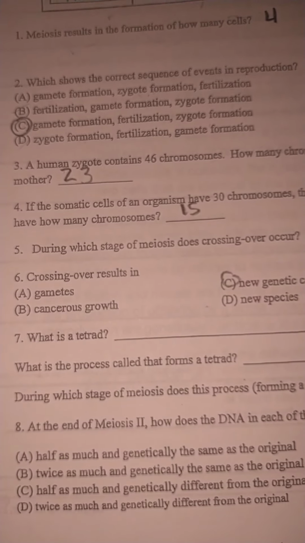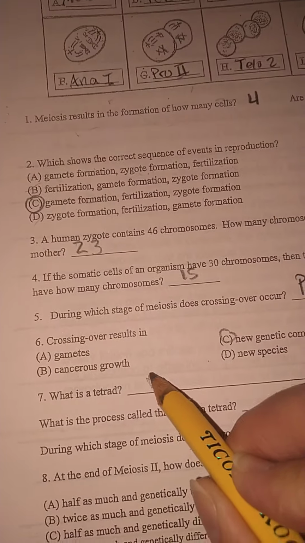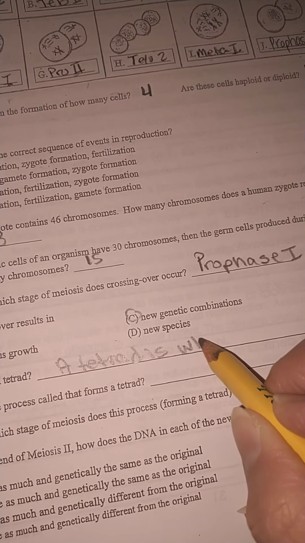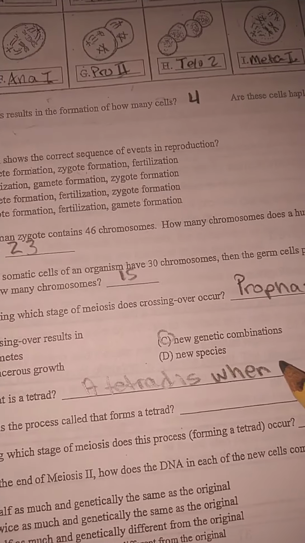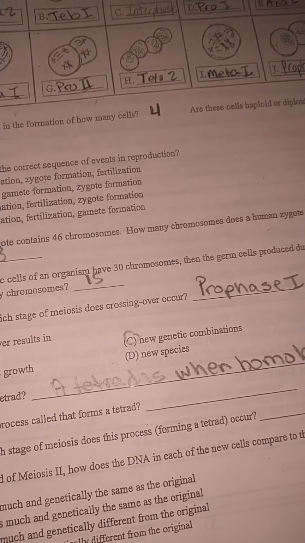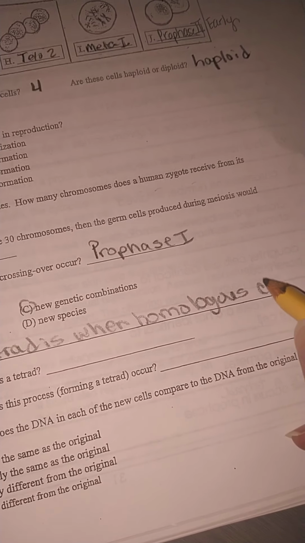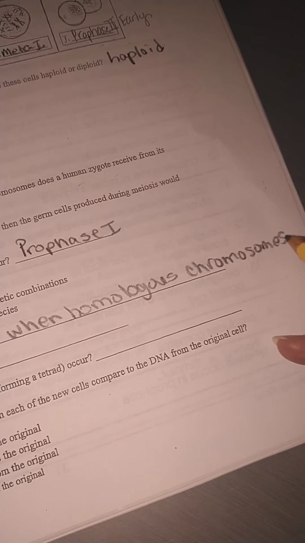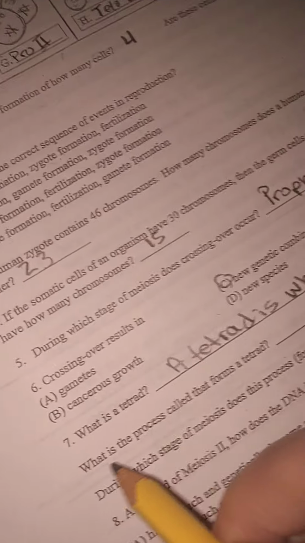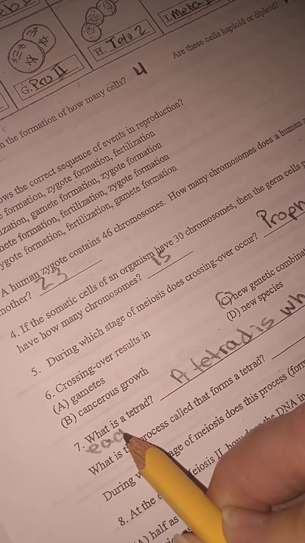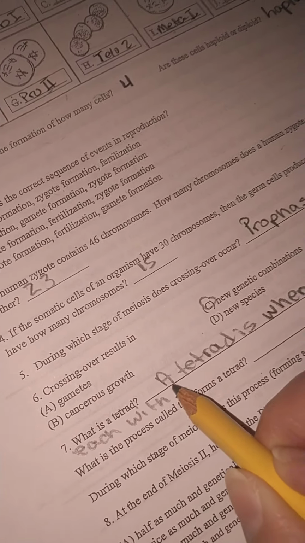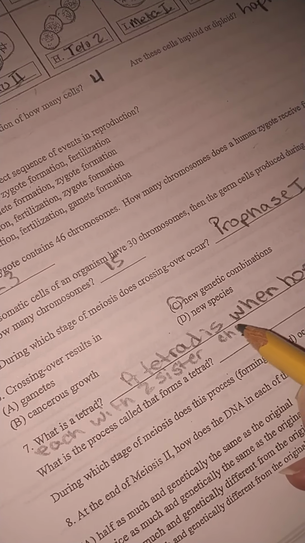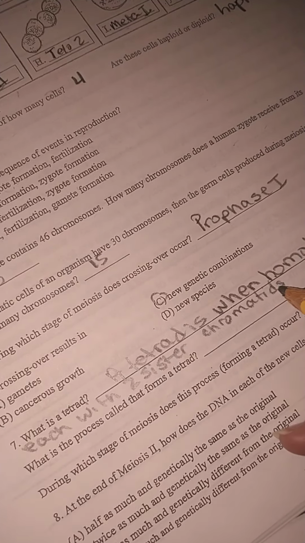Okay, number 7, what is a tetrad? So a tetrad is when homologous chromosomes, each with 2 sister chromatids, pair up.